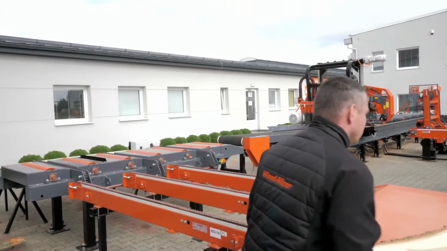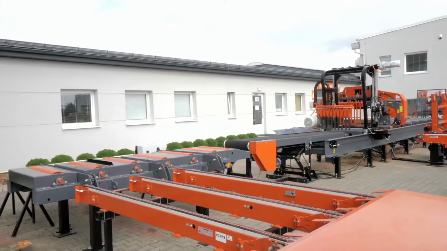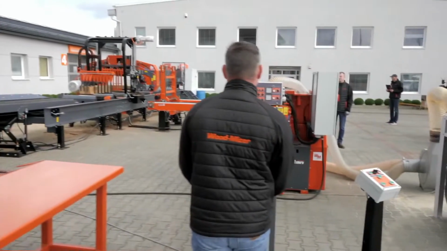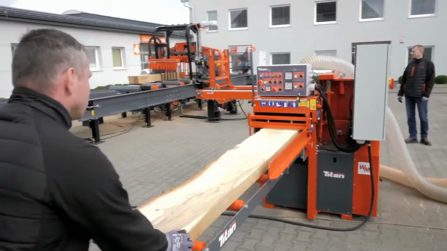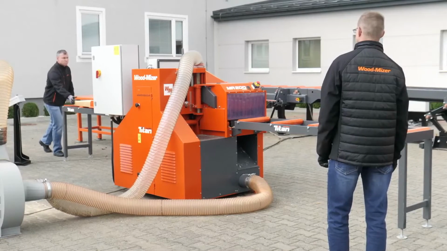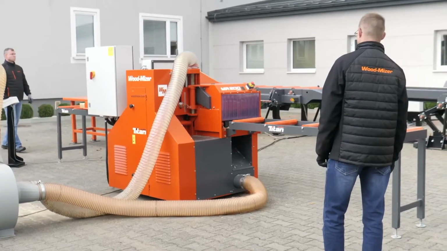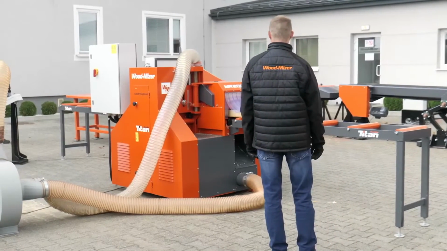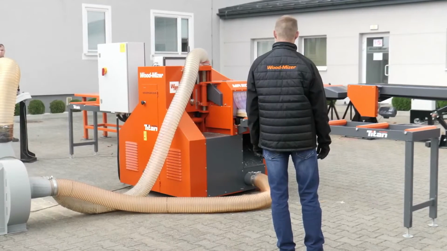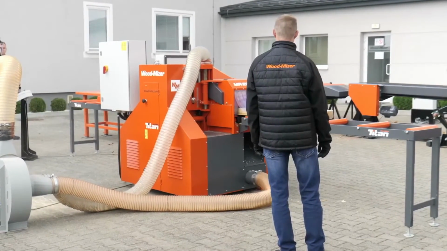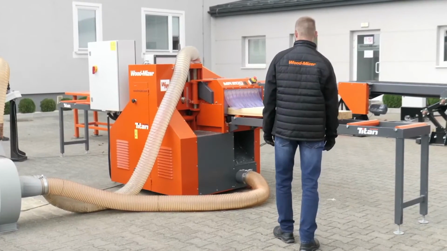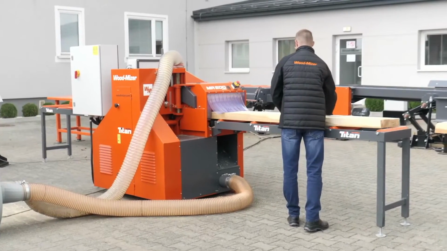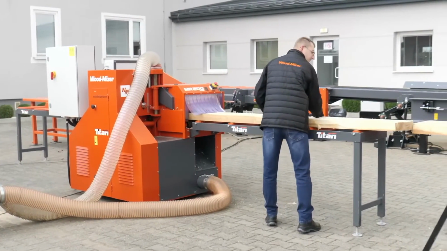The operator decided to remove 3 cants at the same time. Stack of 3 cants. Another cant cut on Multirip. There are 10 blades installed there, so there is also a possibility to add more. It depends what the material thickness is and also what species of wood we are going to cut.